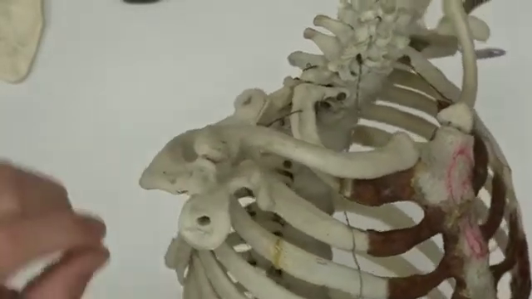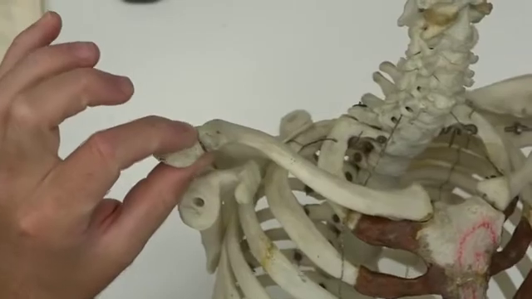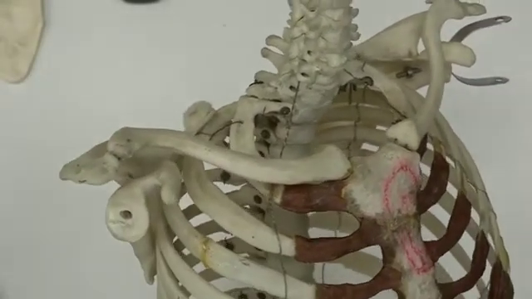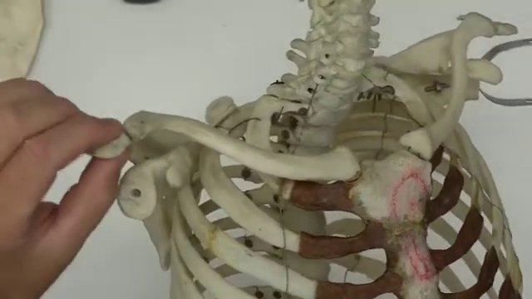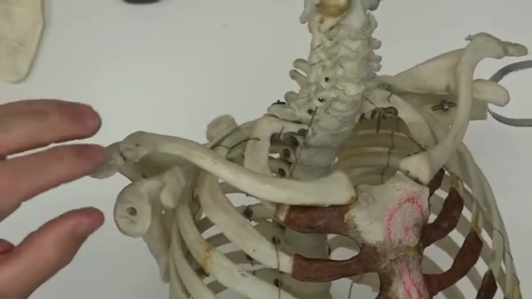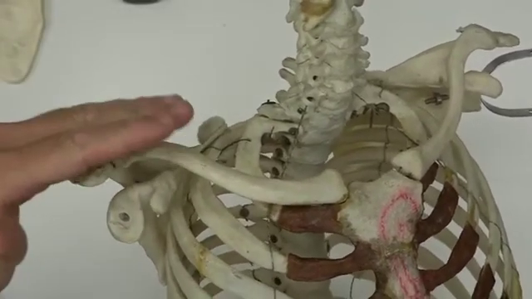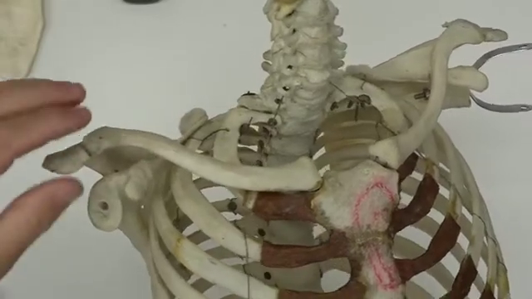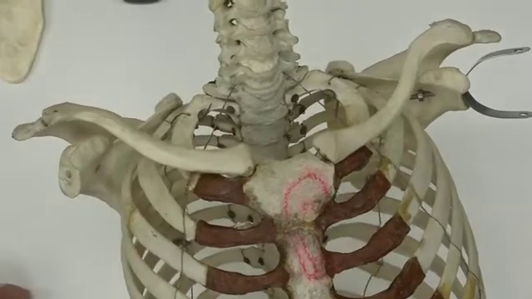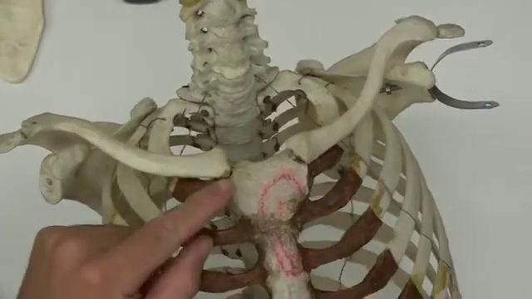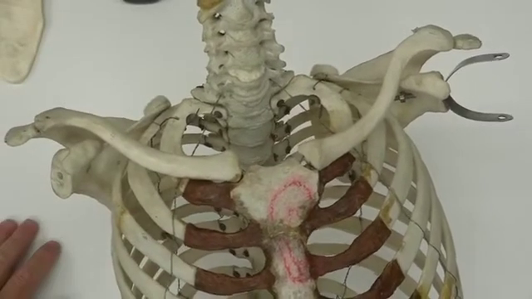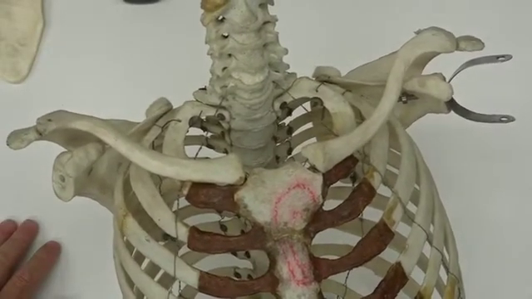so we call this the acromioclavicular joint. Once again, another synovial type joint to have mobility around the shoulder girdle and upper limb. This one is quite a weak joint. Commonly it is damaged in football or rugby or things where you have contact in the upper region between two individuals, whereas this one here, the sternoclavicular joint, is a very strong joint. It's got a small articular disc sitting in here, and that also gives it extra stability.